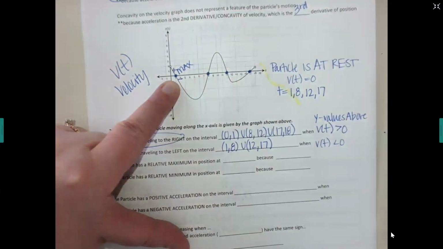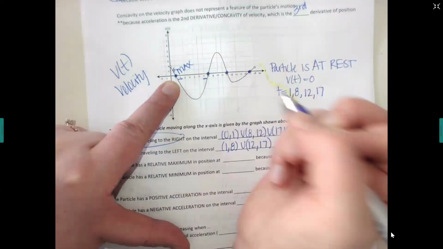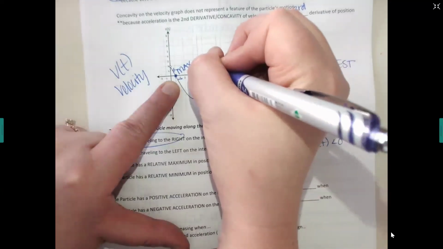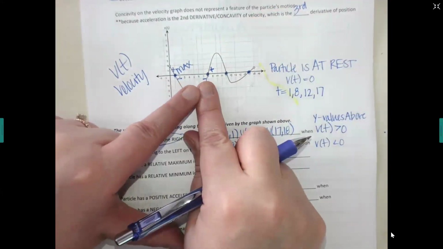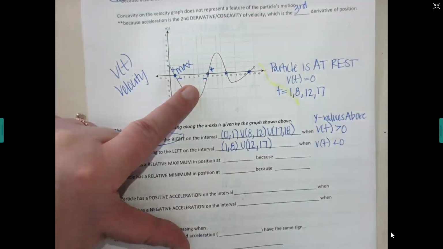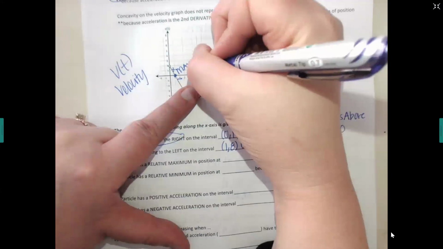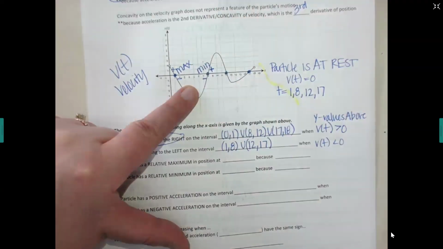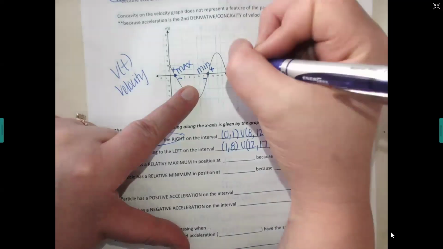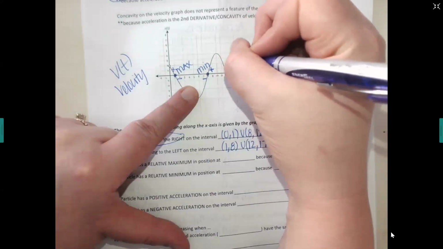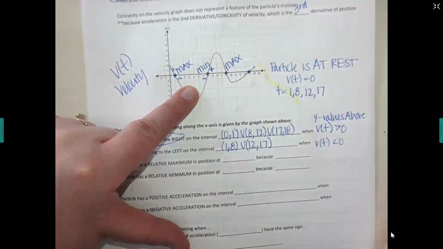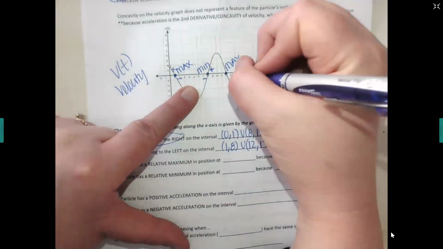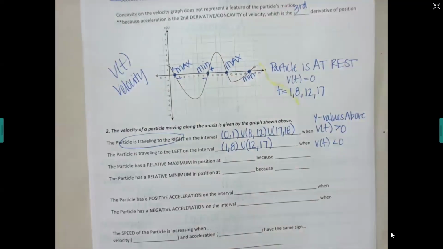Okay, now let's go to 8. Before 8, I was below. That means negative. And then after 8, I cross into the positives. That means that my particle's direction was down, then up. Is that a max or a min? Min. Okay, so do the next two. For 12, will it be a max or a min? Max. And then for 17, max or min? Min. So you're looking for the direction that it passes through the x-axis to determine max or min.